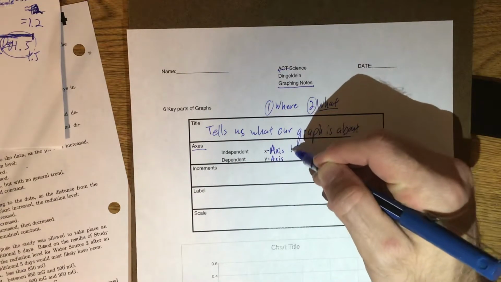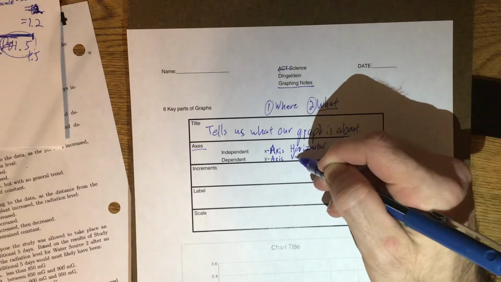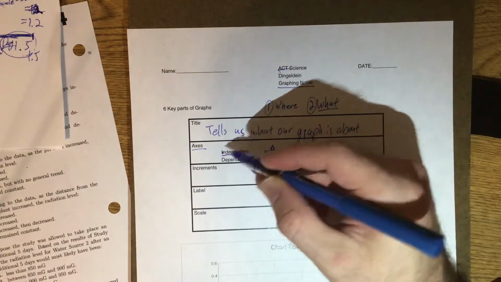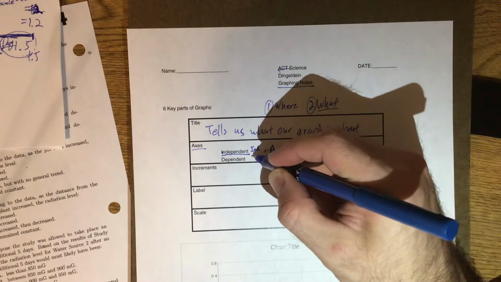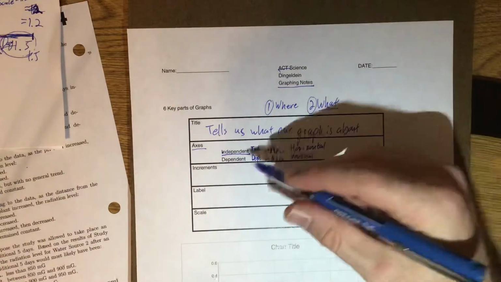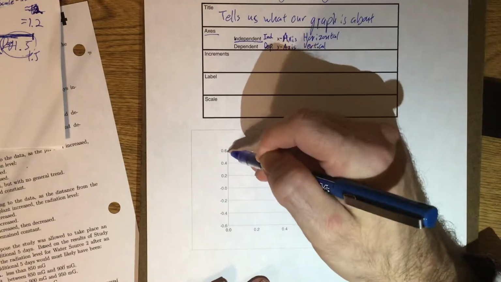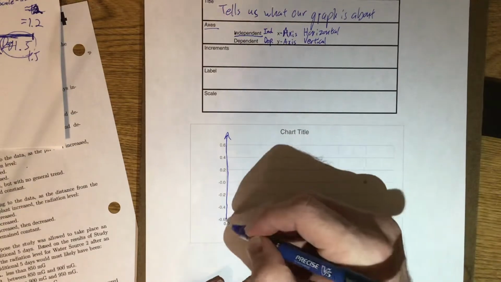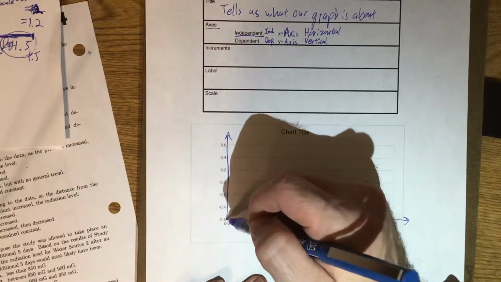Okay, and this is the horizontal. This is the vertical. This is the independent variable. So you can write IND as the abbreviation and DEP. Okay. The way to remember dependent variable being on the y-axis or the vertical axis, that's this one right here, versus the x-axis, which is that one right there.